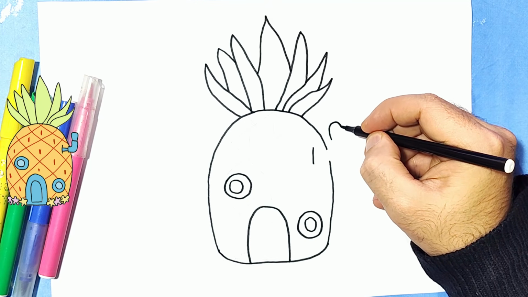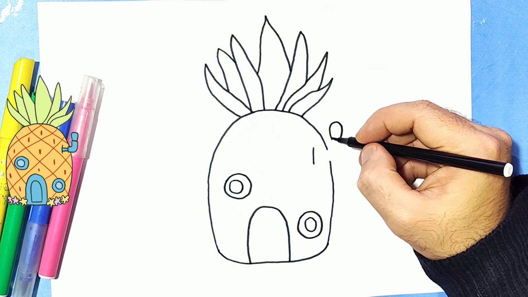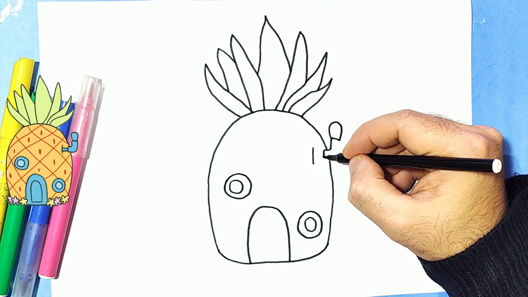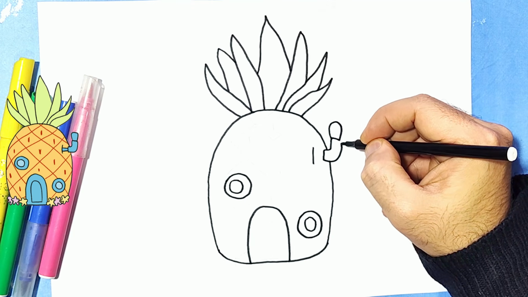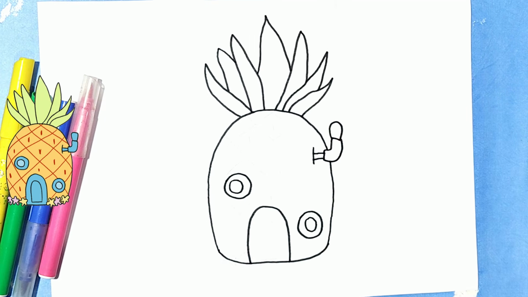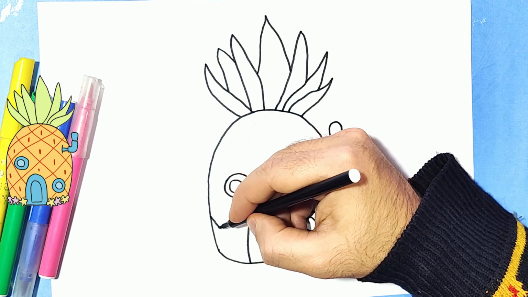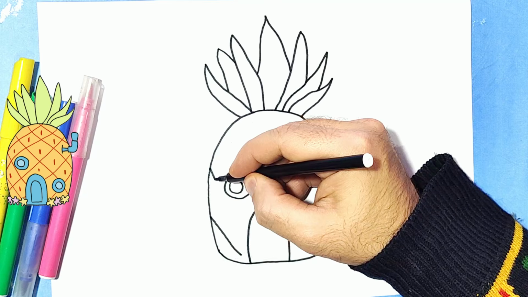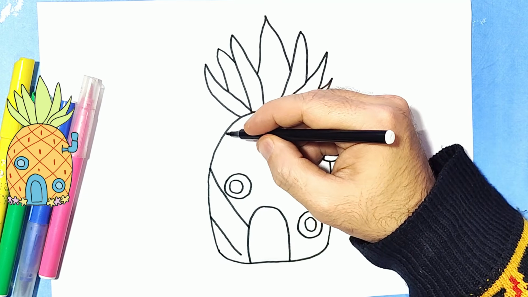Depict the pipe on the side of the house. Step 6. Draw decorative elements on the surface of SpongeBob's house.